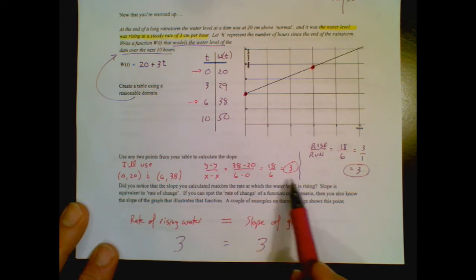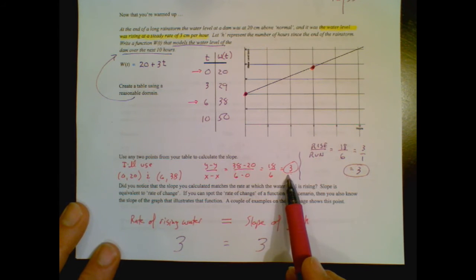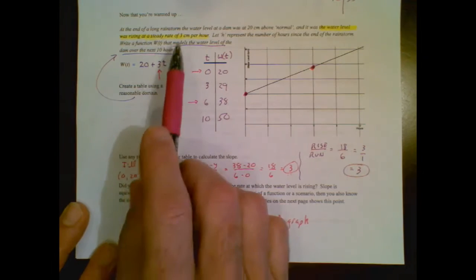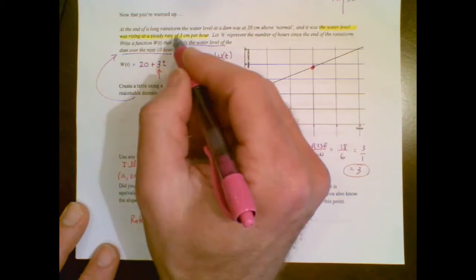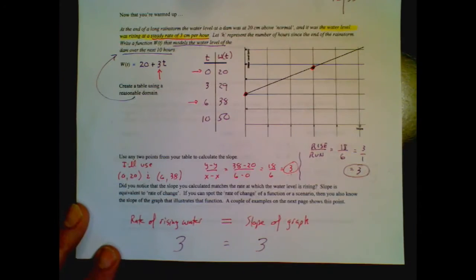But the point here is you get a slope of 3, whether you do rise over run or y minus y over x minus x, and that 3, by no coincidence, was in your equation, because slope is a rate of change, and in this case, the water level is increasing at a rate of 3 centimeters per hour.